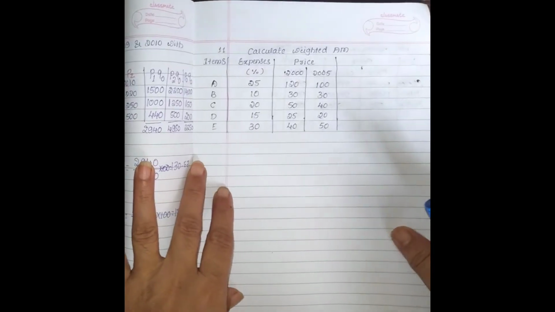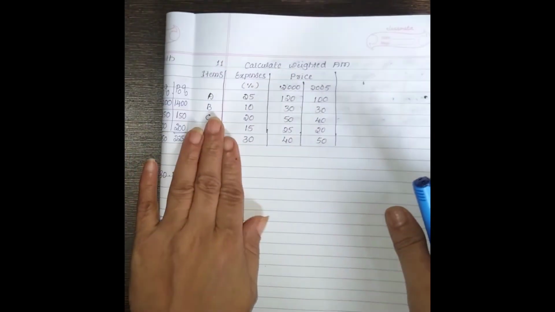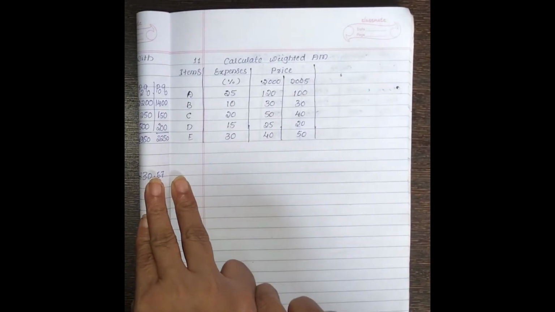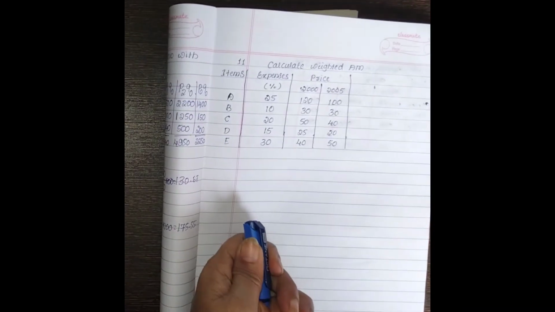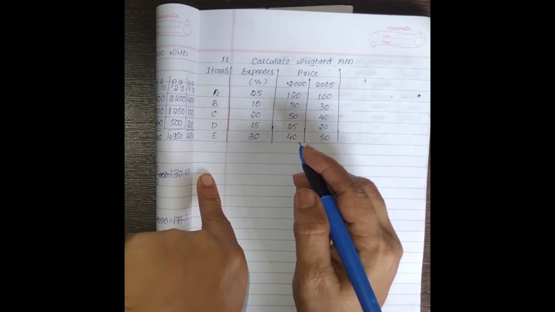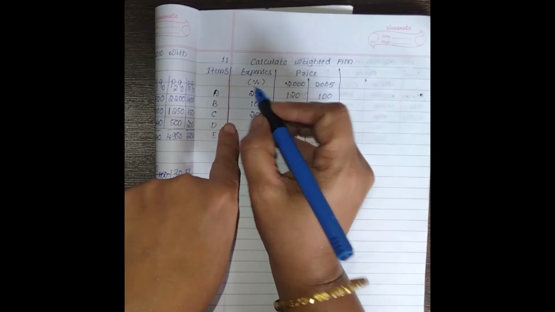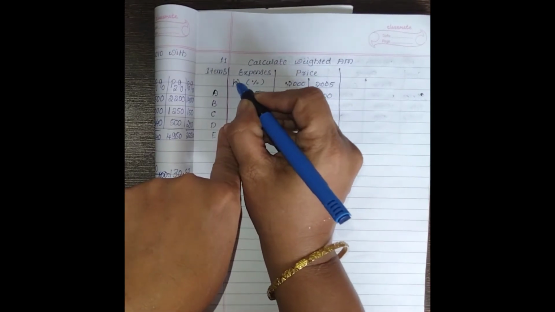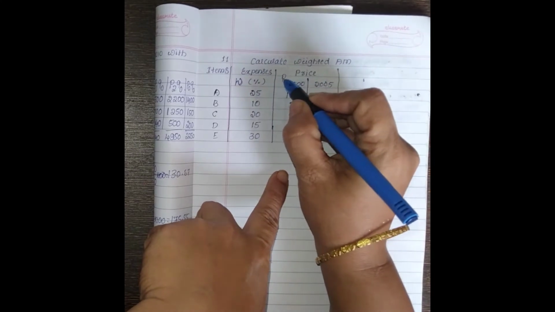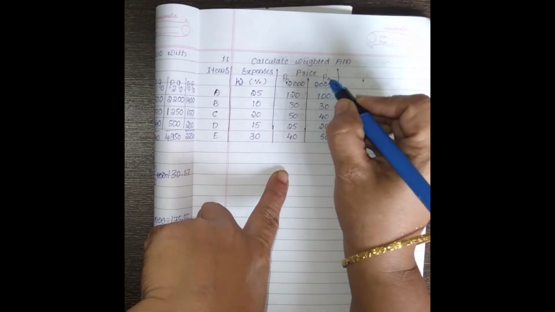Here I have written the examples. Just observe in this example, calculate a weighted arithmetic mean. The expenses are given; you have to take them as W, that is the weights. Directly you take it in the solution part. The expenses W. The price is P0 and this one is P1.